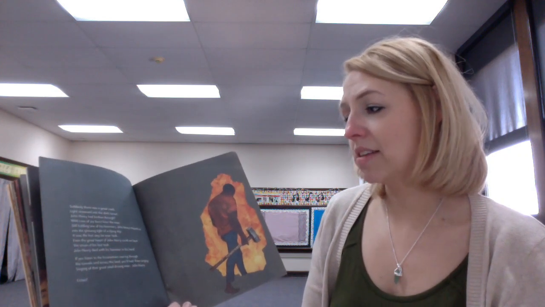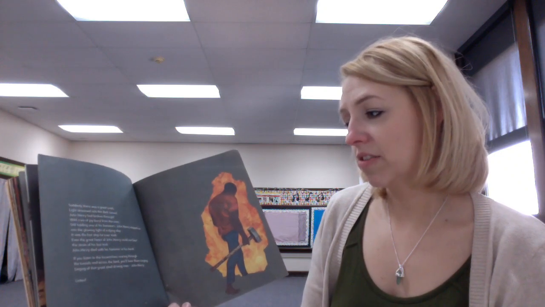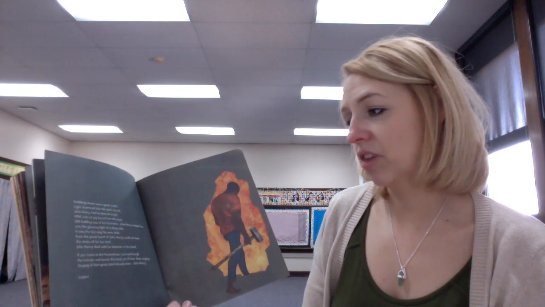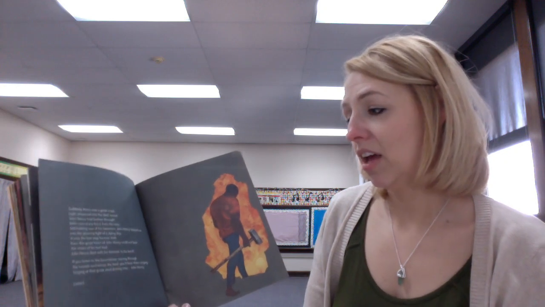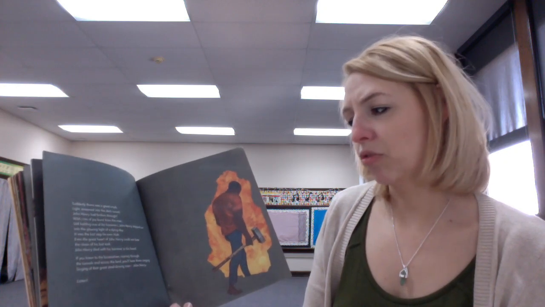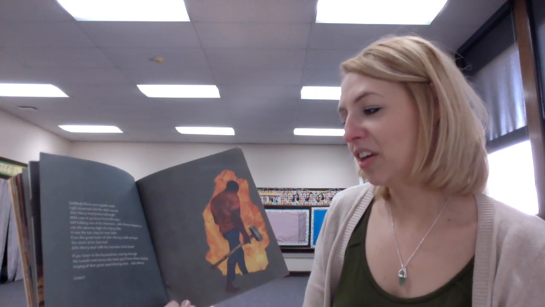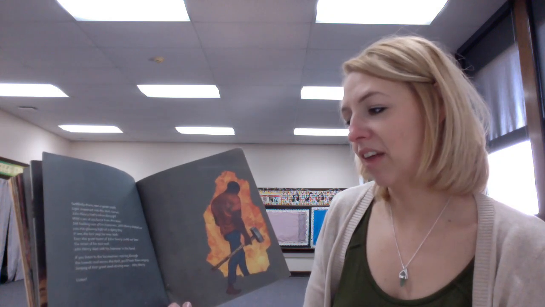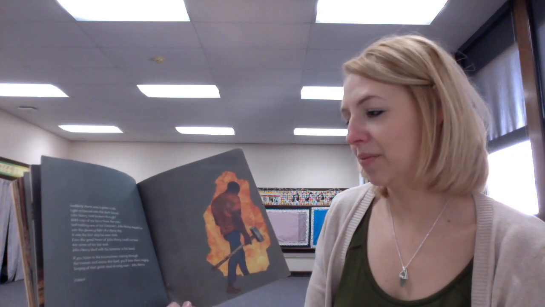It was the last step he ever took. Even the great heart of John Henry could not bear the strain of his last task. John Henry died with his hammer in his hand. If you listen to the locomotives roaring through the tunnels and acres across the land, you'll hear them singing of that great steel-driving man, John Henry.